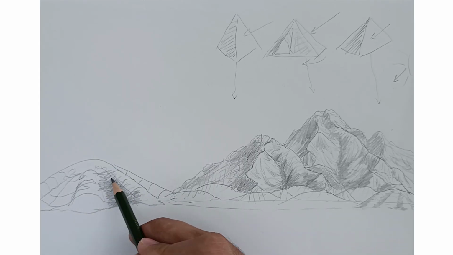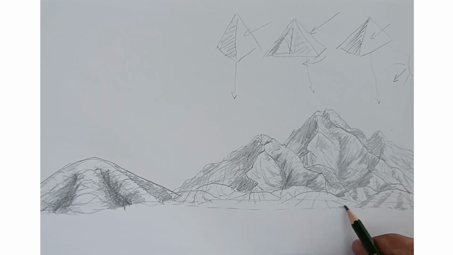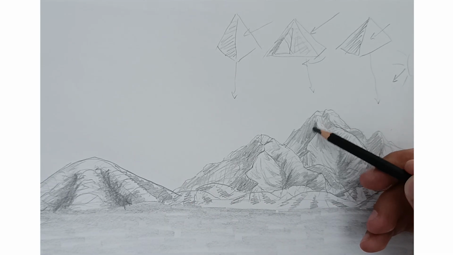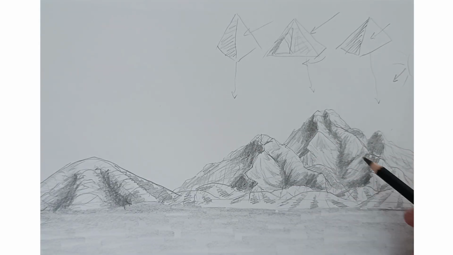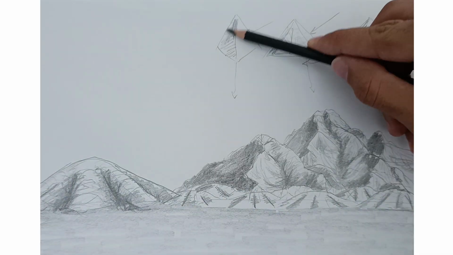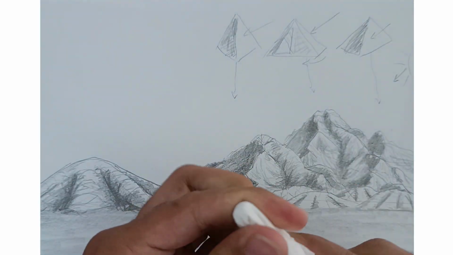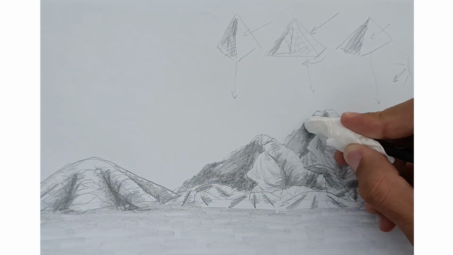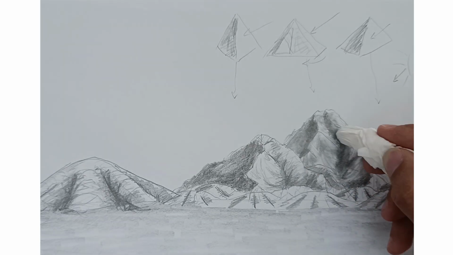I apply the initial shadows to the hills using the method I mentioned. Let's make the shadows of the steeper and higher parts of the mountain and valleys darker. Now, we blend the shaded areas with a blender or a piece of tissue that I wrap around the end of the pencil like this. I choose this method so that everyone can do this drawing with the simplest tools.